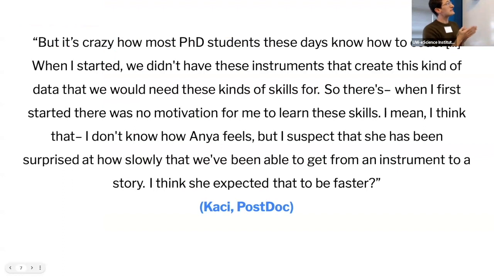She says, it's crazy how most PhD students these days know how to code. When I started, we didn't have these instruments that create this kind of data that we would need these kinds of skills for. When I first started, there was no motivation for me to learn these skills. I don't know how Anya feels, but I suspect that she has been surprised at how slowly we've been able to get from an instrument to a story. And I think she expected that to be faster.